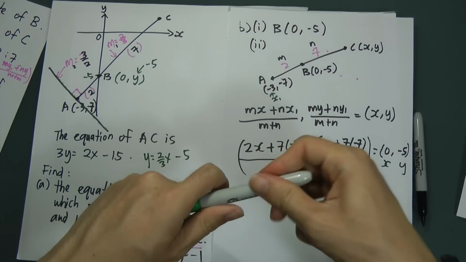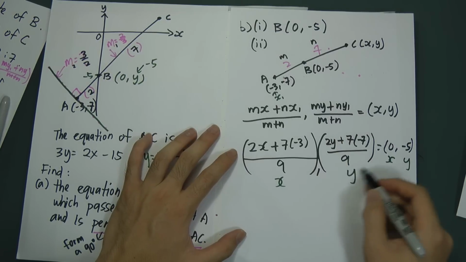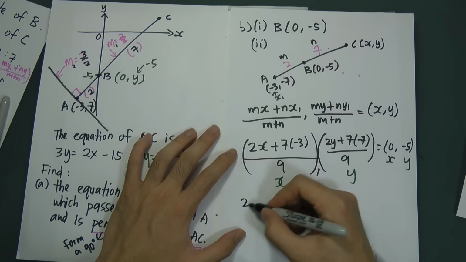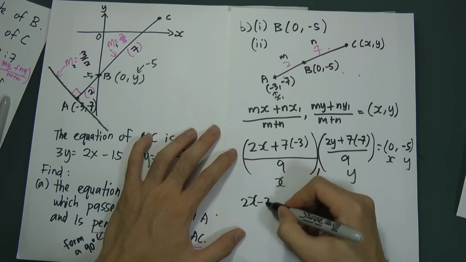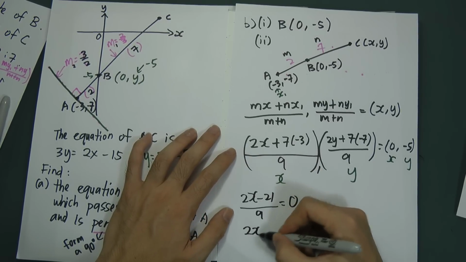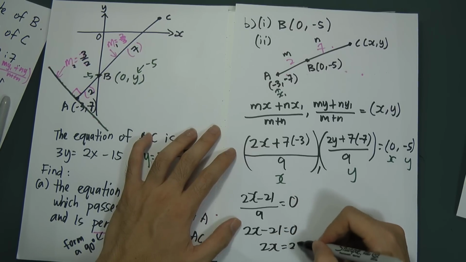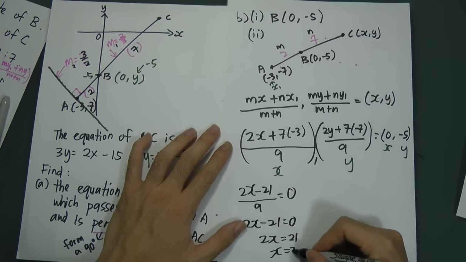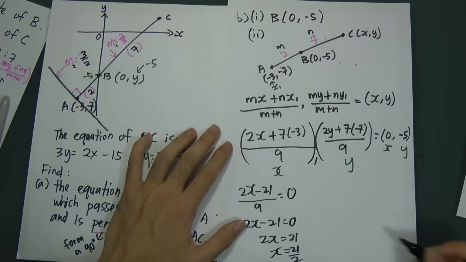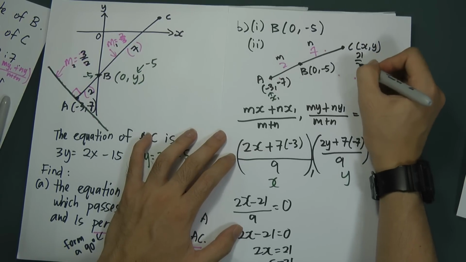What is the meaning? Over here, I will have the whole thing equals to 0. For this one, the whole thing will equal to -5. So 2x minus 21 divided by 9 equals to 0. So 2x minus 21 equals to 0, 2x equals to 21, x equals to 21 over 2. Now I got the x coordinate, which is 21 over 2.